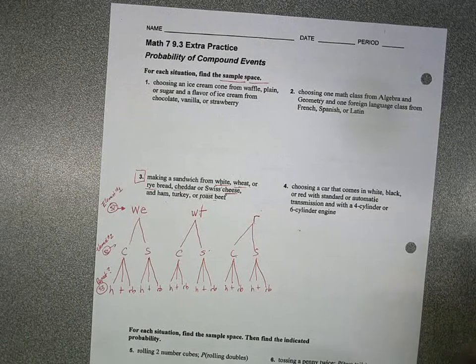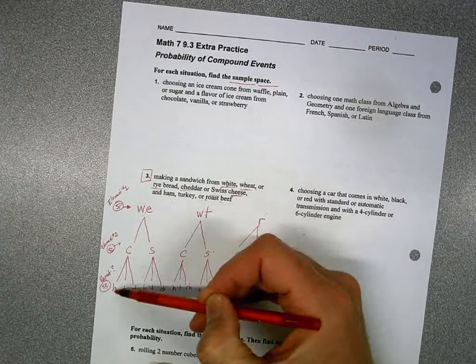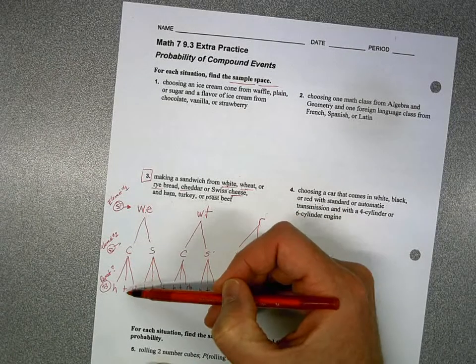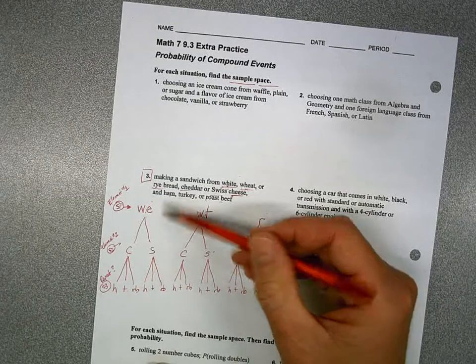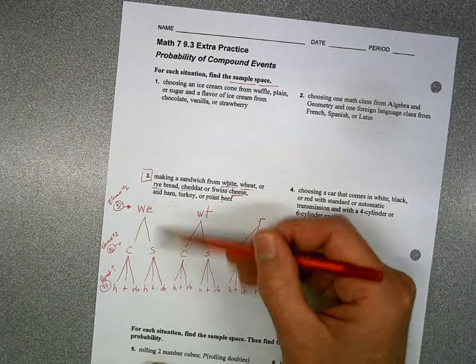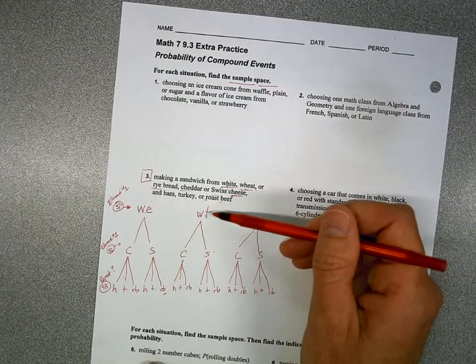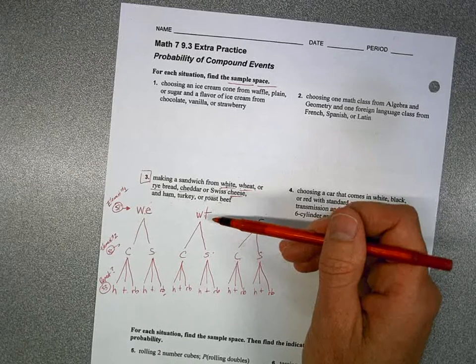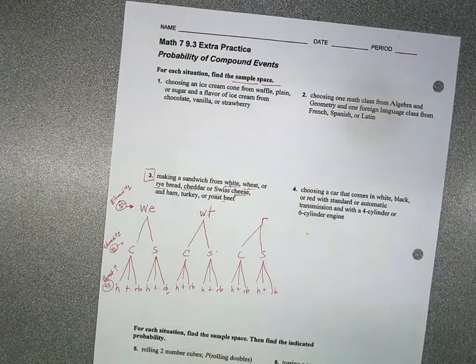Now, if I read this, right, if you go down every single little branch, you would have all your different types of sandwiches. So, for example, white with cheddar and ham. You could have white with cheddar and turkey, white with cheddar and roast beef. Or you could have white with Swiss and ham, white with Swiss and turkey, white with Swiss and roast beef. Or you could do it all over again and change your bread. And then after you get done with that, you could change your bread again. Right? So every single little branch is a different type of sandwich.